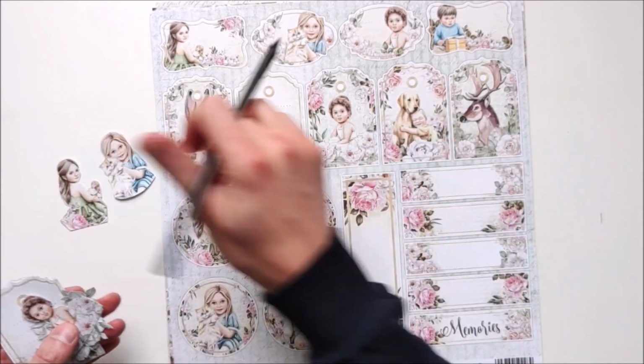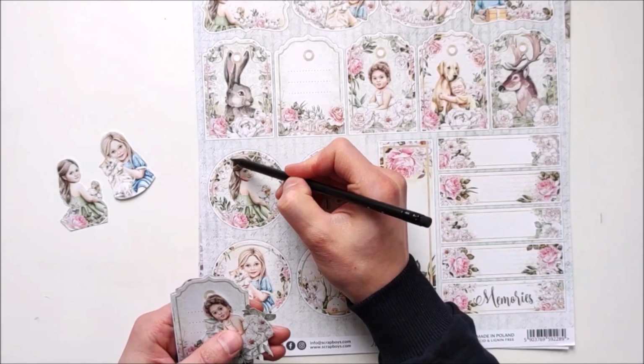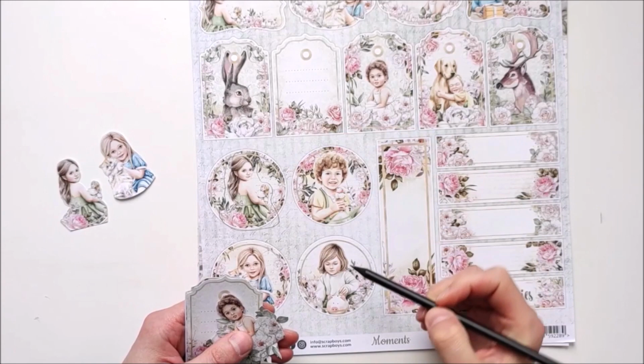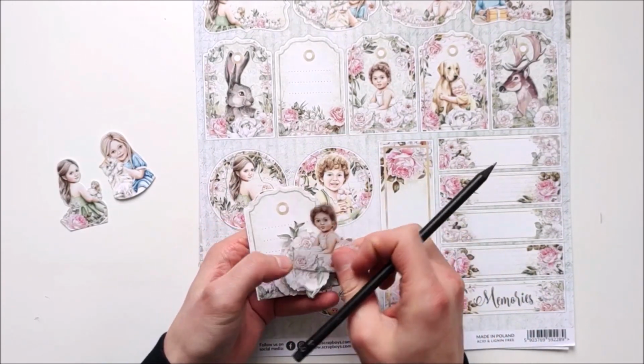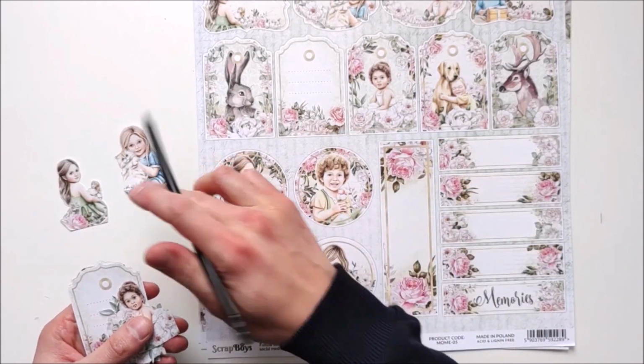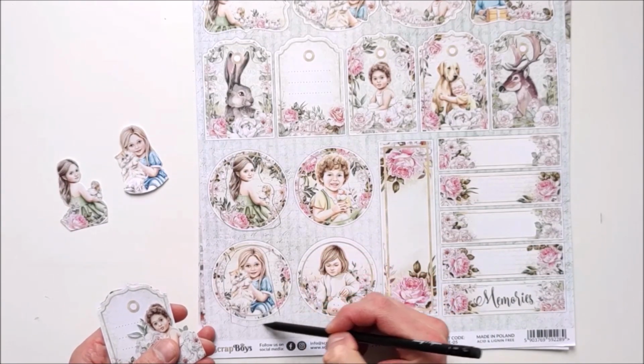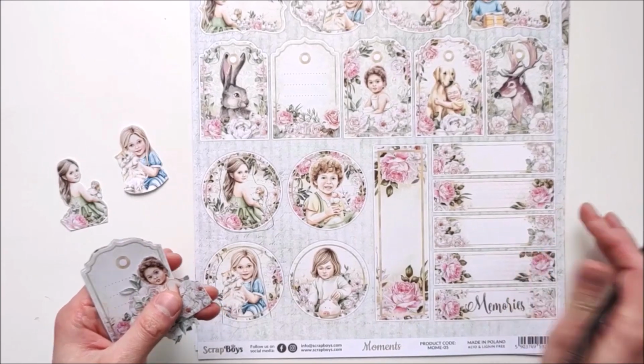We'll need these gears. Yeah, they are in the circle, so cut out just the gears. Yeah, the one in the blue dress also from the circle tag, these two gears.